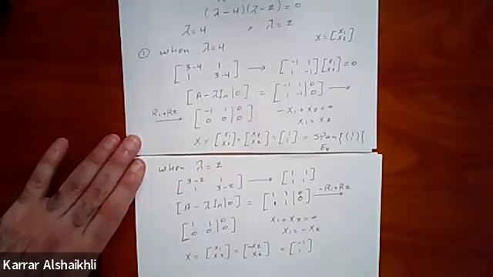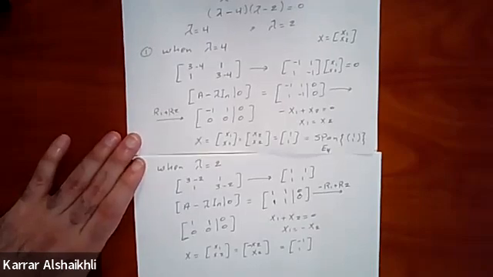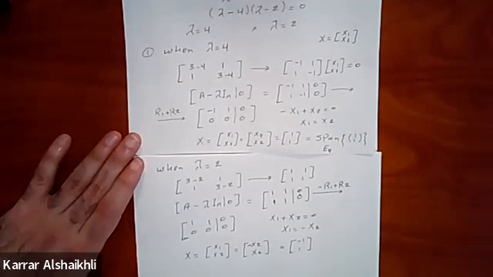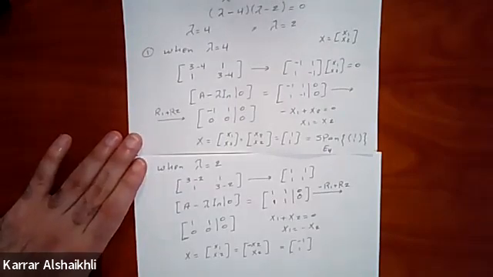Choose any number, I'm just choosing 1. On the online assignment, you can choose any number. We can say that X2 is left with -1 and 1, if you factor it out. That's right.